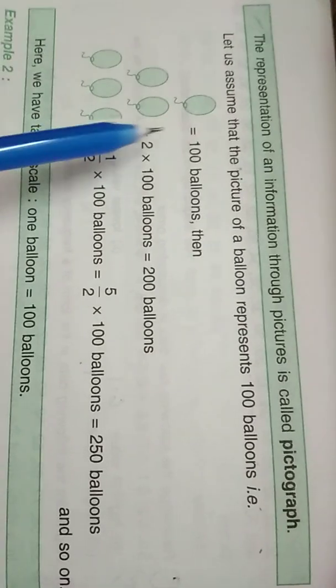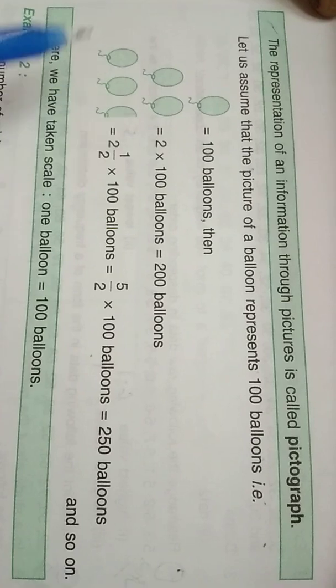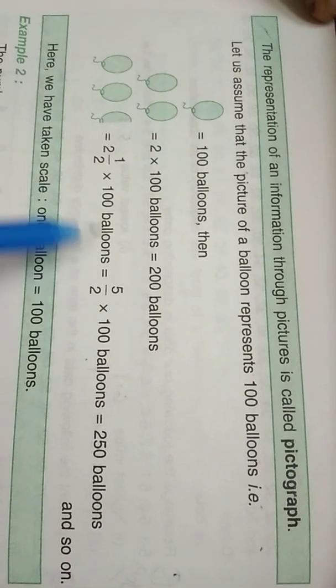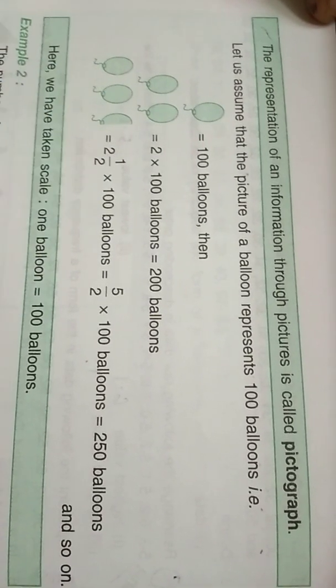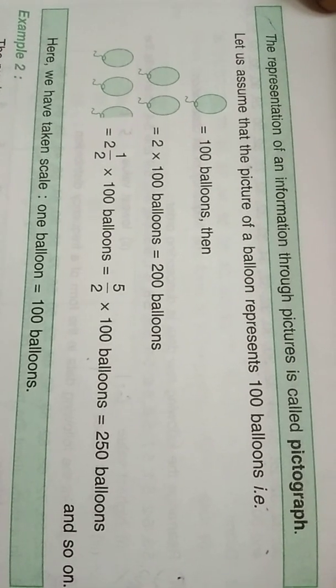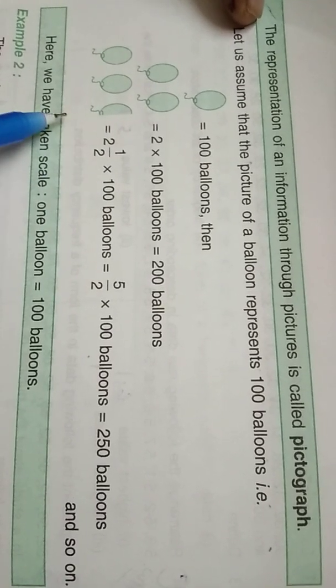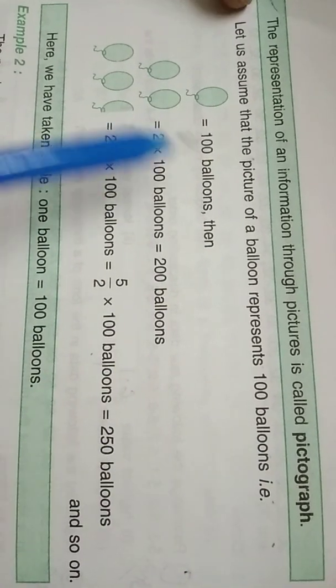Hello children, today we are going to discuss what is pictograph. We are studying the smaller classes. When the given data we represent in the form of pictures, they are known as pictograph. In the last class we studied what is frequency distribution. That type of data, when we represent it in the form of pictures, we can say that they are pictographs. Look at here, an example.